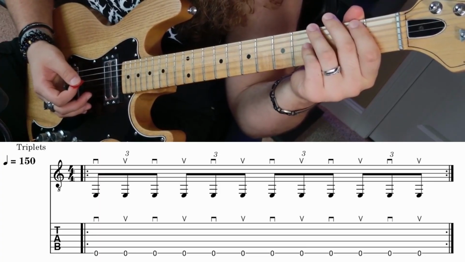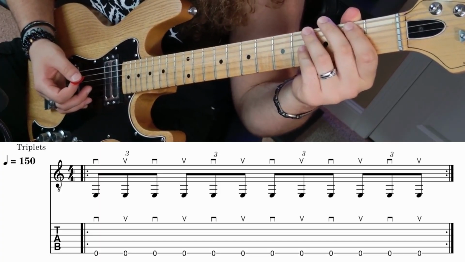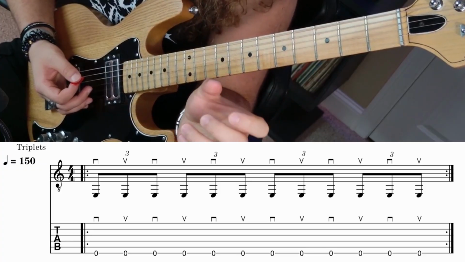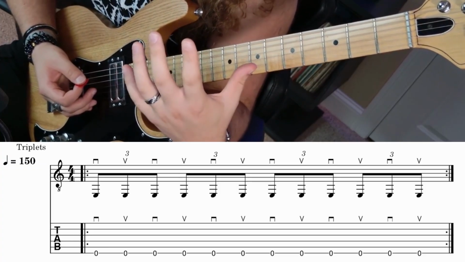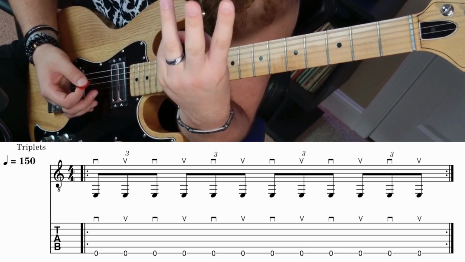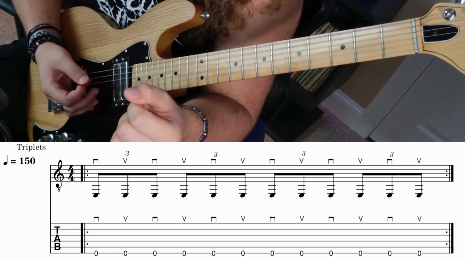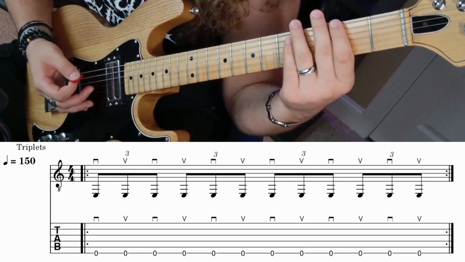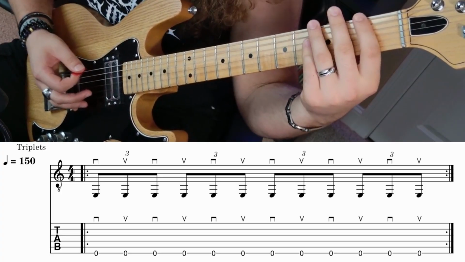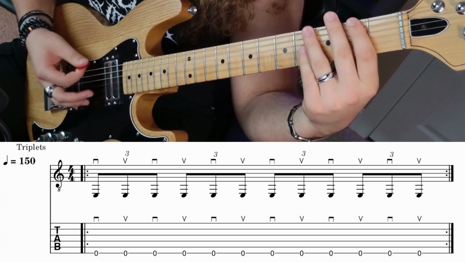Now, what you're seeing here are three notes per beat. So three notes are filling in technically a quarter note, but really a better way to look at this could be three notes filling in the spot of two regular eighth notes. And all you do in a situation like this with eighth note triplets is just pick in a standard alternate picking fashion, down, up, down.